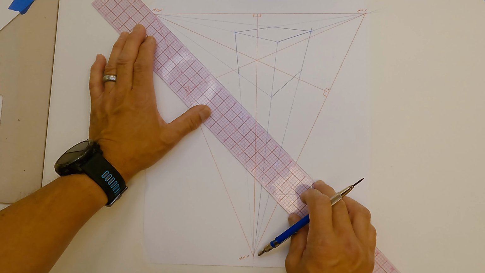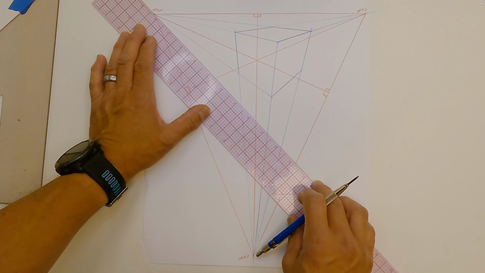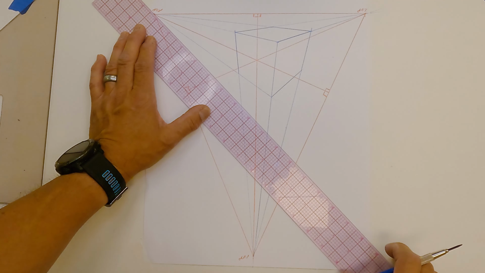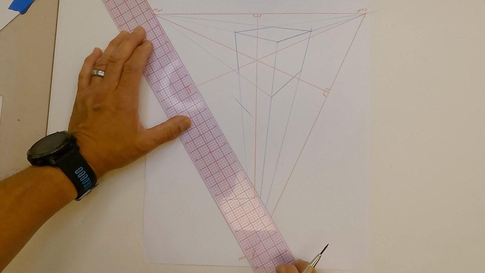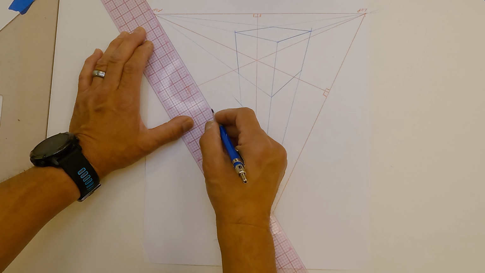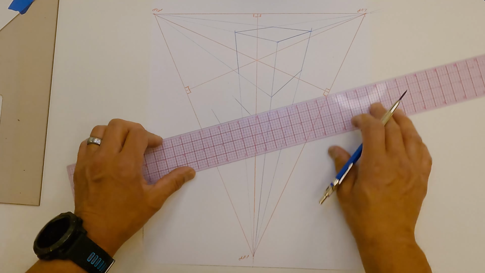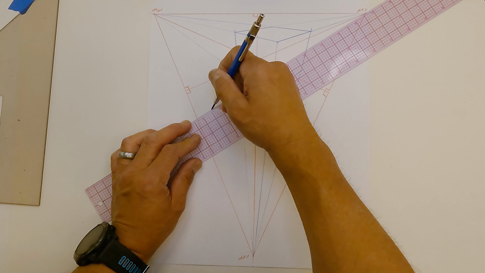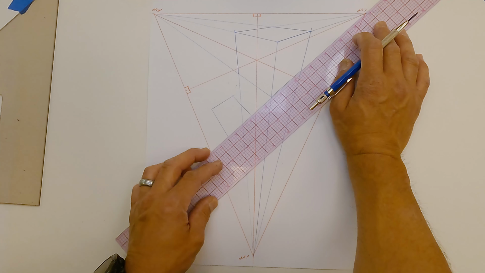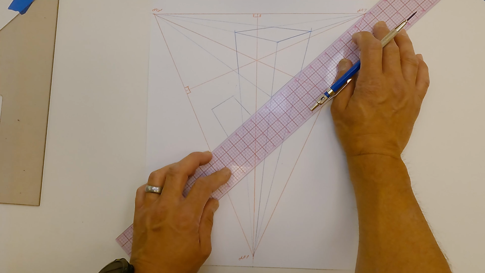Doubling and framing, the concept of doubling and framing still works. Doesn't matter if it's a 1 point, 2 point, or 3 point, it still works. So again, I'm starting with a 2 point plane. You don't always have to start off with a 2 point plane, but I'm doing it here.